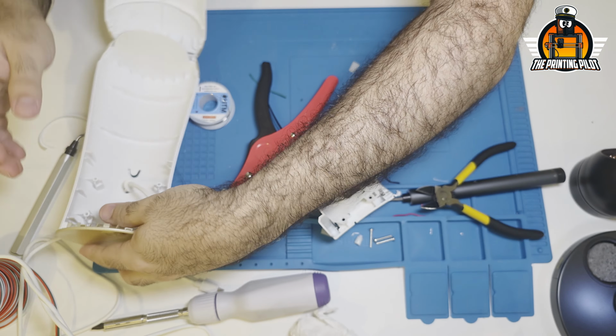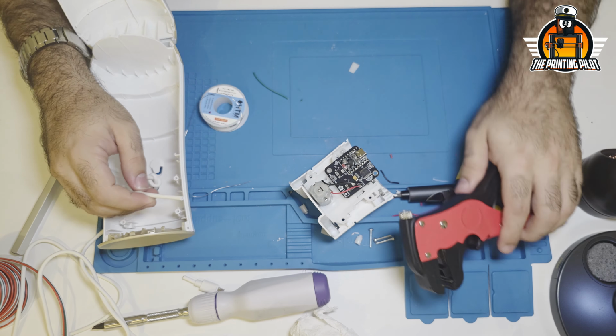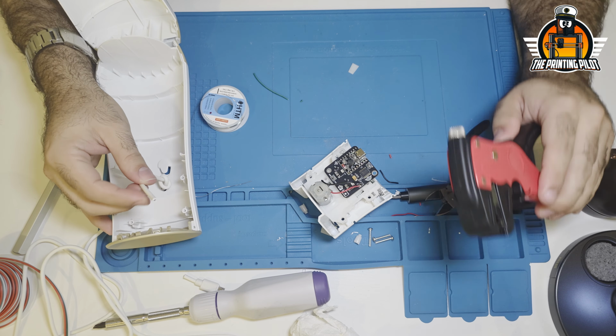So just make sure to connect it to a 5-volt power supply, and with the multimeter make sure you know which one of the wires are the correct ground and VCC. So let's do that. And with the power cables soldered in, we are done with all the soldering portion of this video.